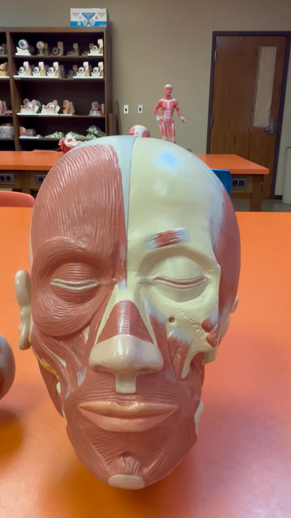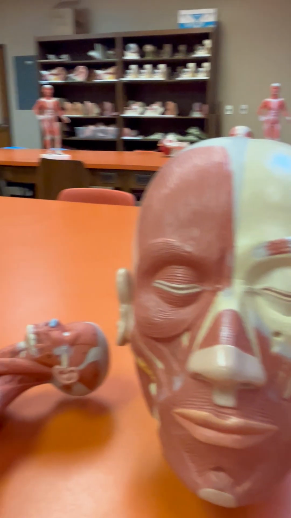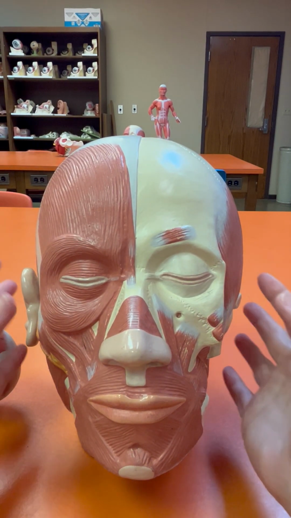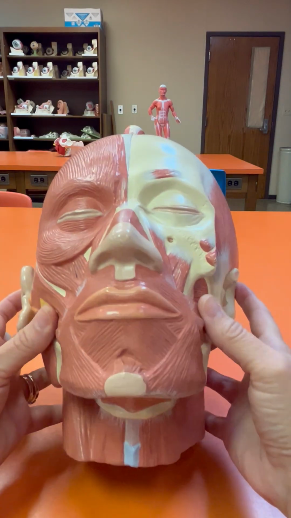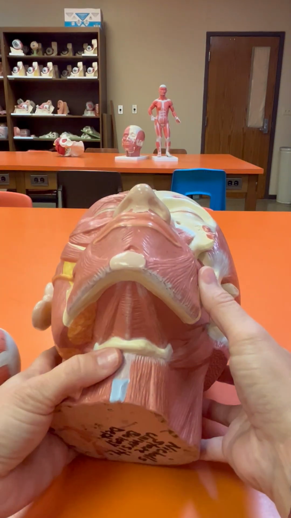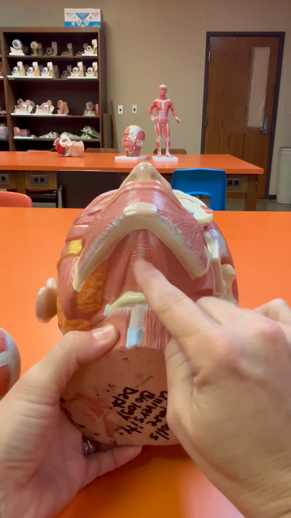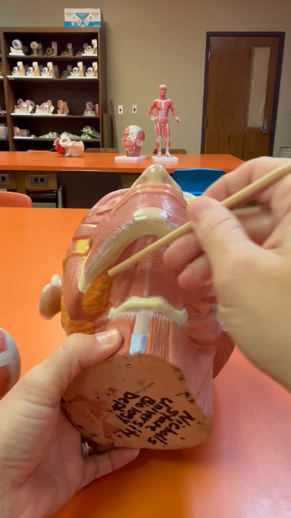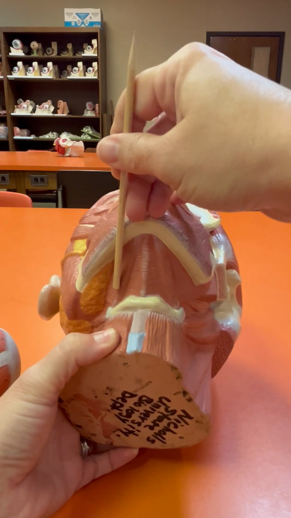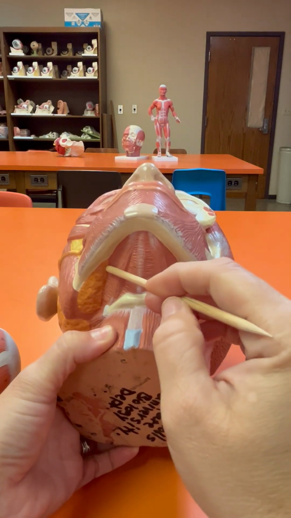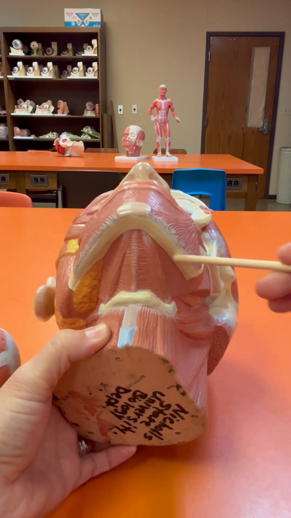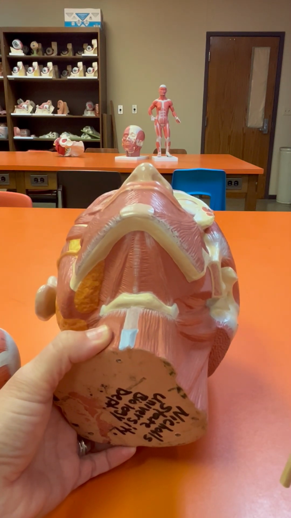The muscles of the neck can be found on both our head model and our muscle person model. So when I'm looking at the head model for muscles of the neck, the best way to do this is to flip this head model up. If we look underneath the mandible, we're going to see this broad muscle spanning from one side of the mandible to the other. Its striations are transverse, meaning it's going across this way. That is going to be your mylohyoid.